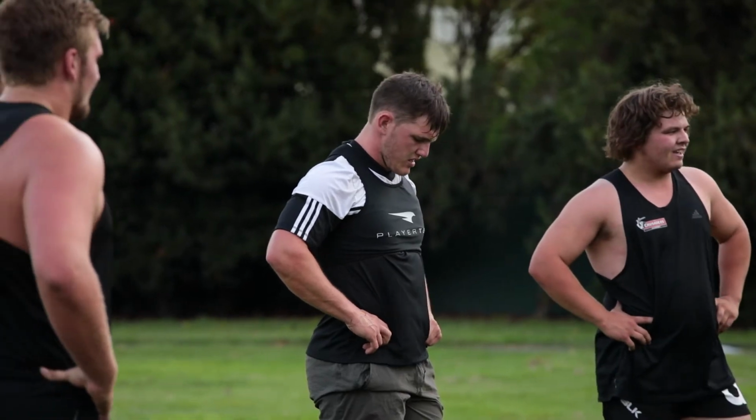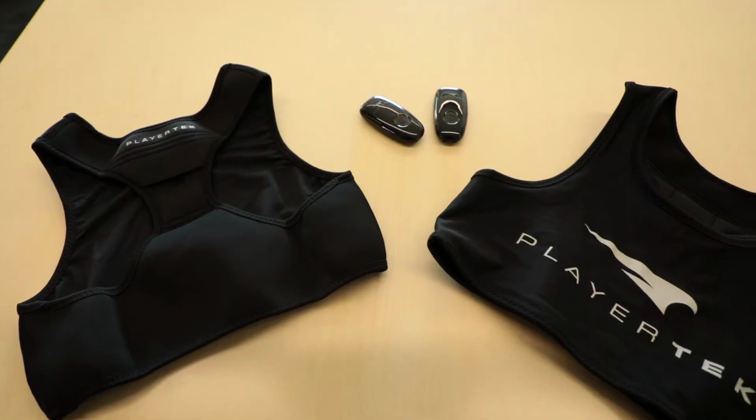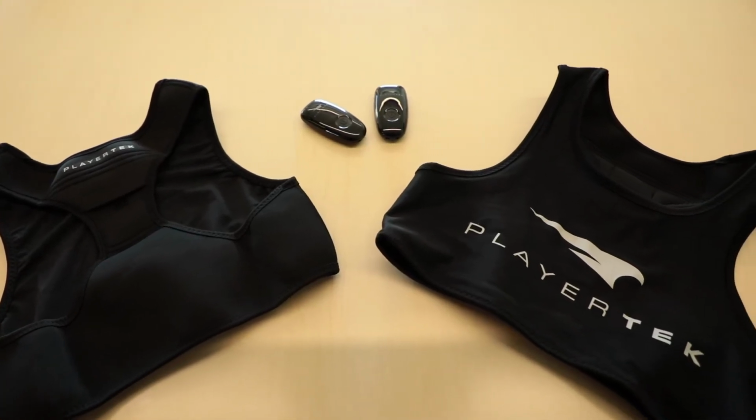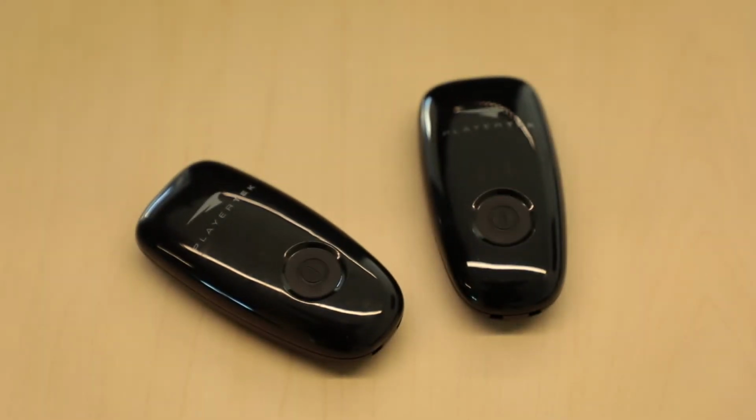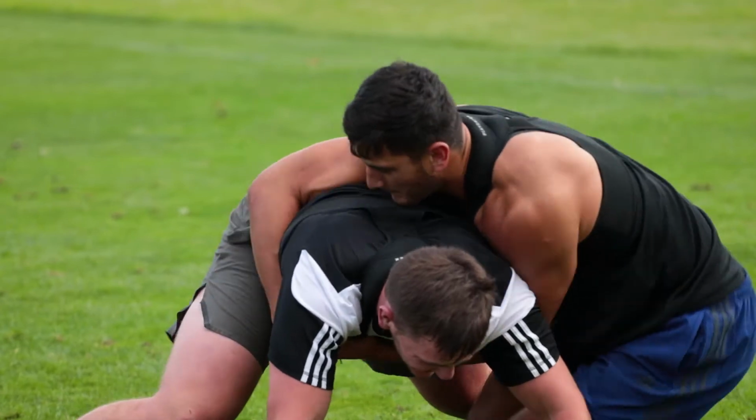Well, it's helped in a number of different ways to have the PlayerTek units with us this year, but I think one of the key things that we've really experienced is trying to grow our athletes to understand all of the metrics that are going to be measured when they get to the professional level. So having the units within our program is allowing us to teach our young athletes what it is that's going to be measured in them now, but also what's going to be measured in them when they're playing professional rugby.